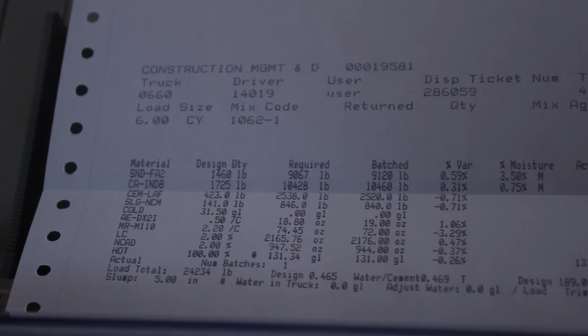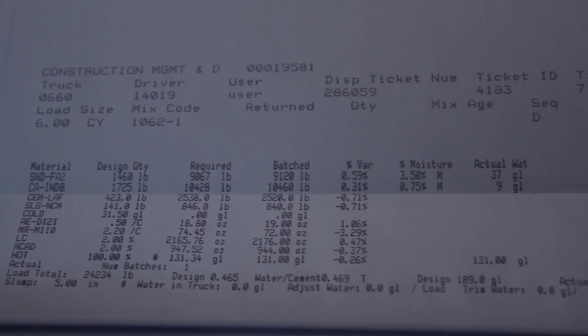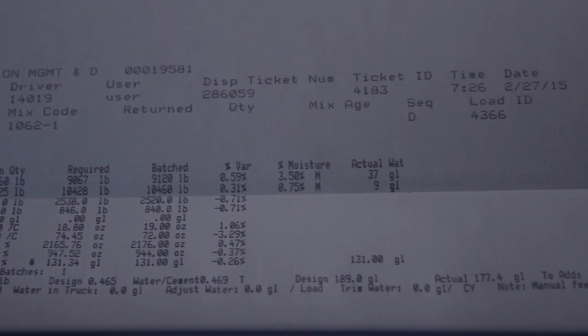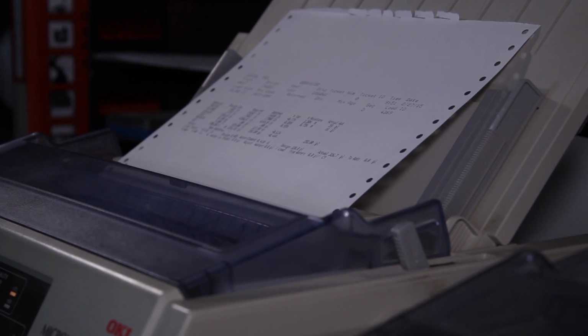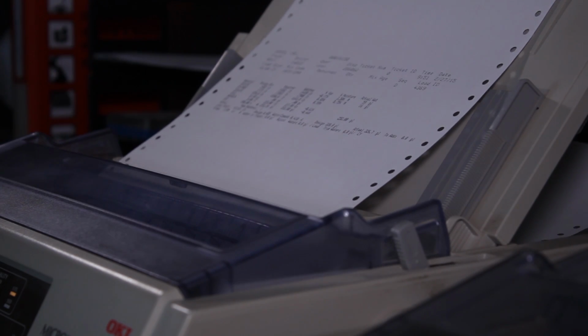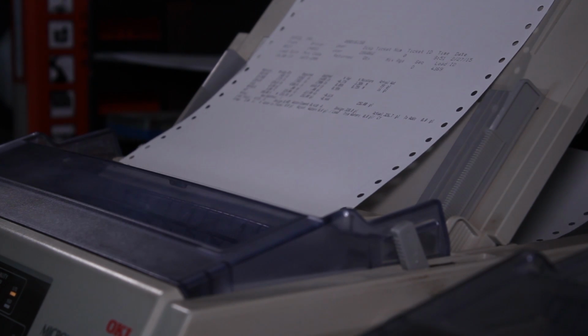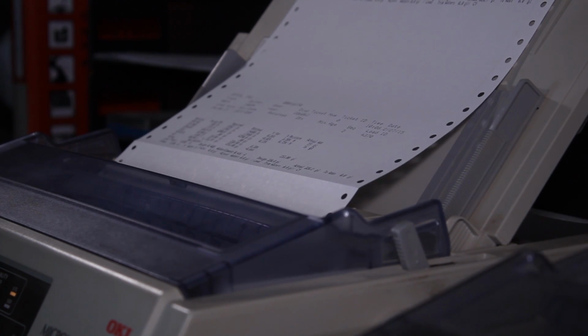Since this mix is going to a state agency, the driver will need to take the batch weights with the load. This is a paper printout of all the materials that went into the mix. This proves to the inspector on the job that the mix contains the specified amount of cement per yard.